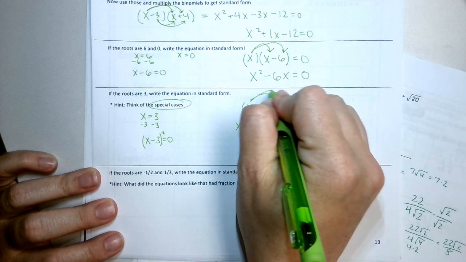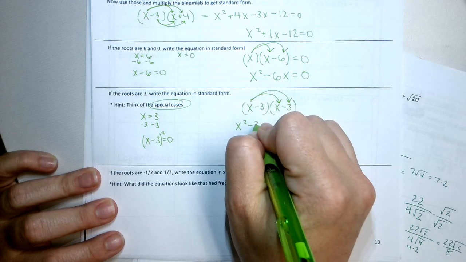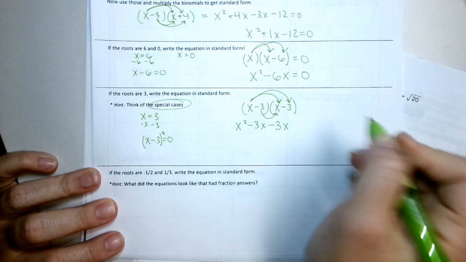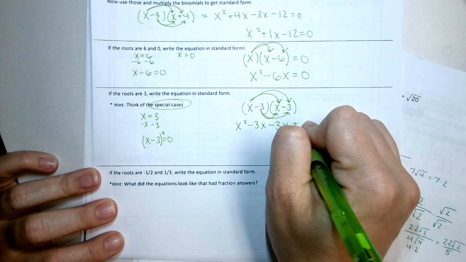X times negative 3. Negative 3 times x. And negative 3 times negative 3 is positive 9.